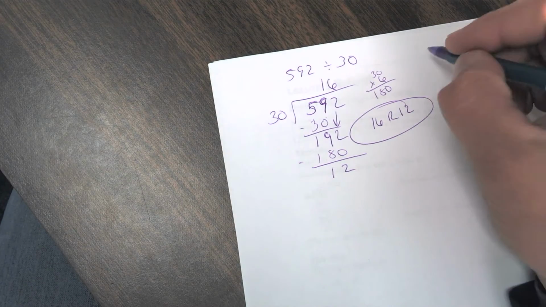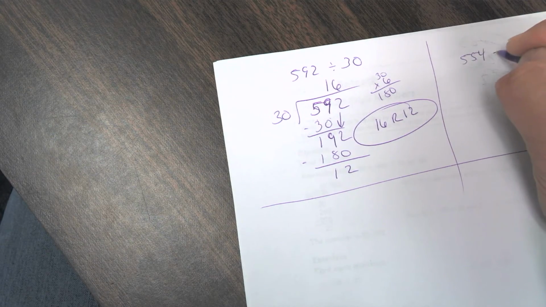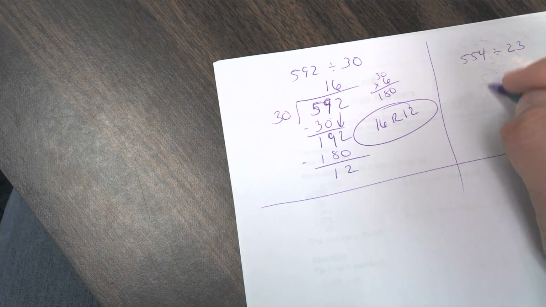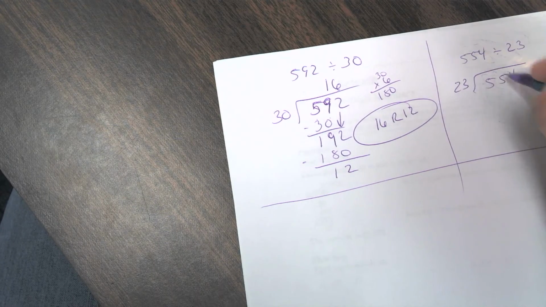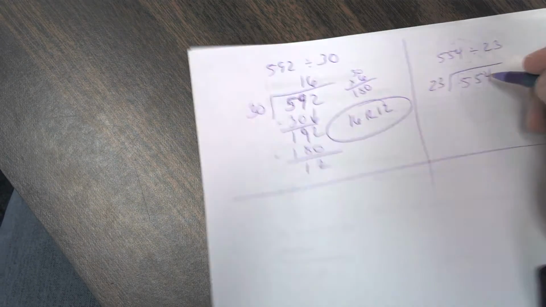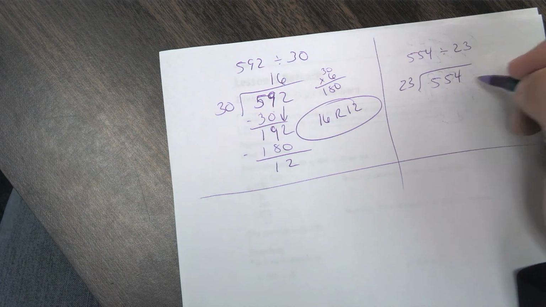All right, let's do one more. So 554 divided by 23. Well, I write this out. The dividend goes on the inside. That's the one being divided. And the divisor, the one that you're dividing by, goes on the outside. Now I just divide it out.